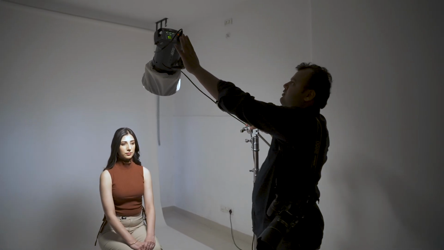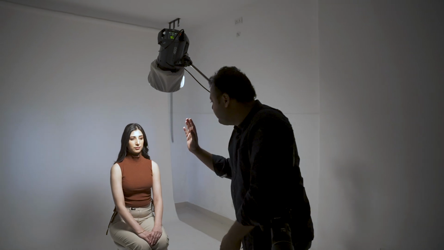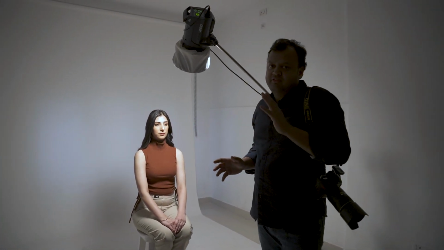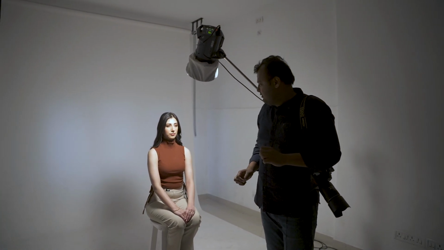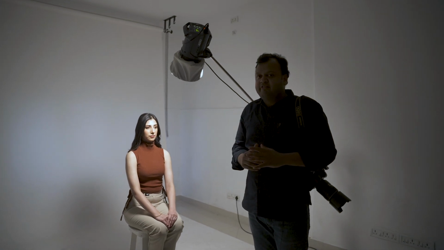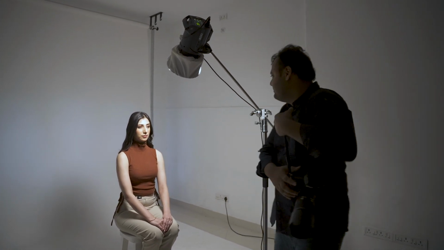So what we have done is we have placed the light right in front of the model and placed it higher, a little higher, till we can see a butterfly shaped shadow being created under her nose. Now this lighting is very much used in the fashion world or in beauty portrait photography for its glamorous and flattering effect. Let's click and see.